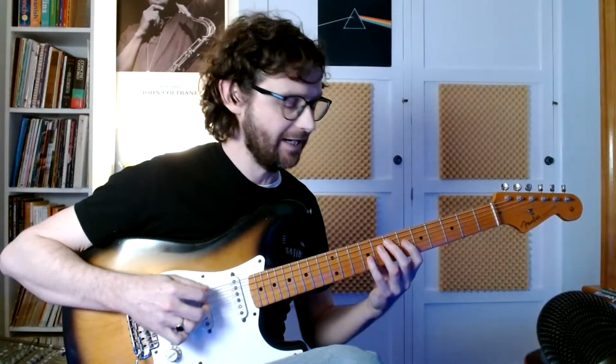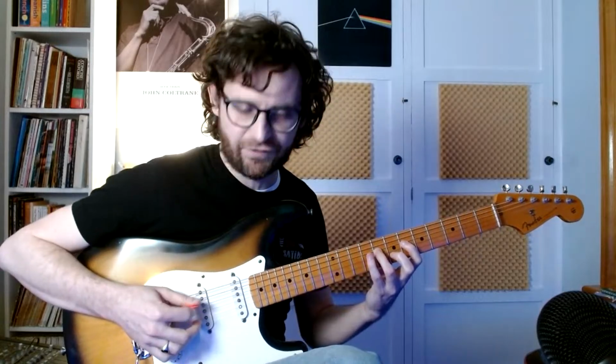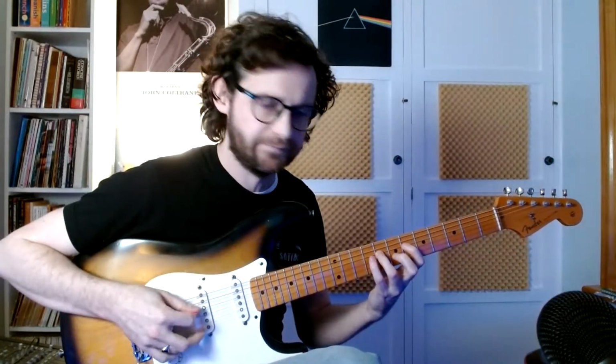Okay, try that. Let the E ring out so that you can hear the important notes, particularly that sharp 4. It's a beautiful sound, but if you've played a lot of major scale and you've not played a lot of Lydian, that might feel a bit weird.